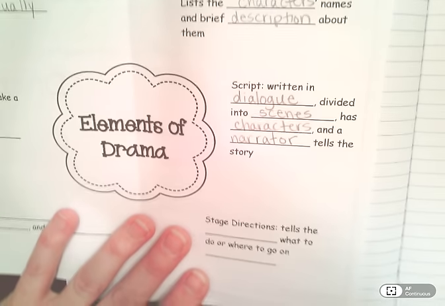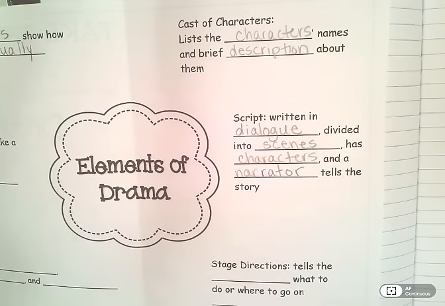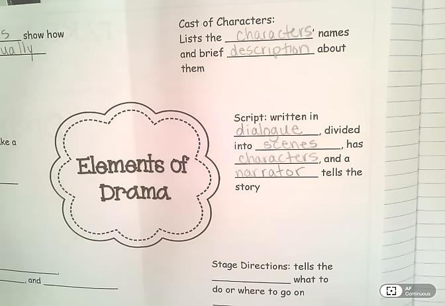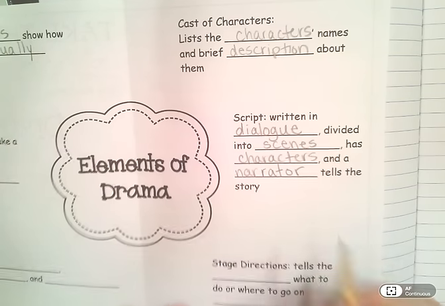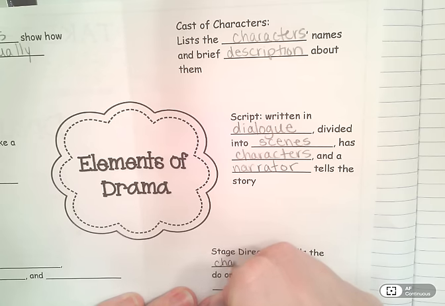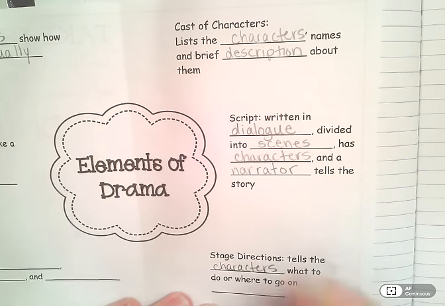And we can look at our stage directions. Stage directions tell the actors what to do or where to go on stage. A lot of times when we're reading a script, they may be in parentheses or maybe even in italics throughout the script, just telling our characters what they're going to be doing. So it tells the characters what to do and where to go on stage.